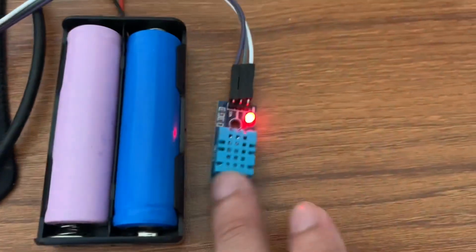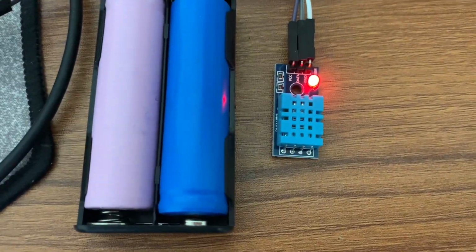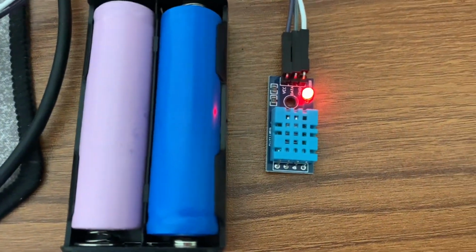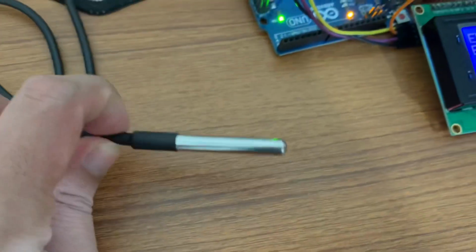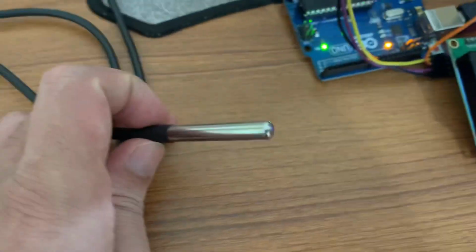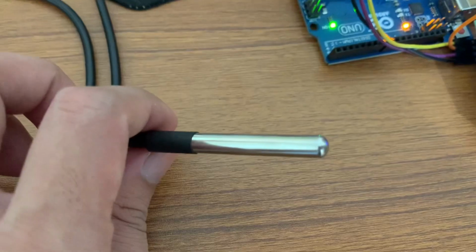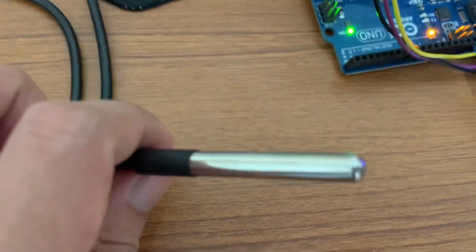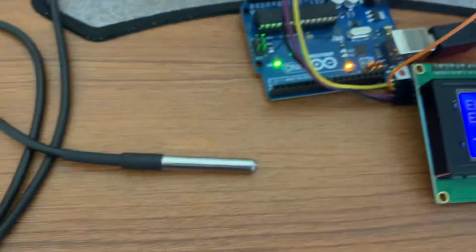And then in order to monitor the room temperature as well as room humidity, I have used the DHT11 temperature plus humidity sensor module. And in order to measure the body temperature, I have used this waterproof thermal probe. You can also put it in your mouth and measure the body temperature. But once you put it into your mouth, make sure that you clean it so that it can be used for the second time for someone else.